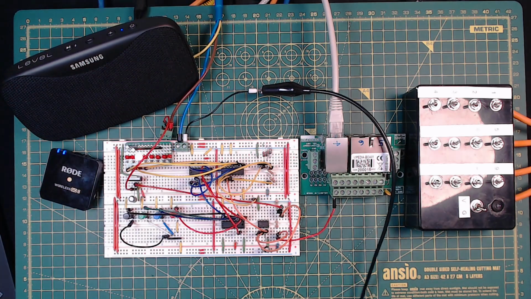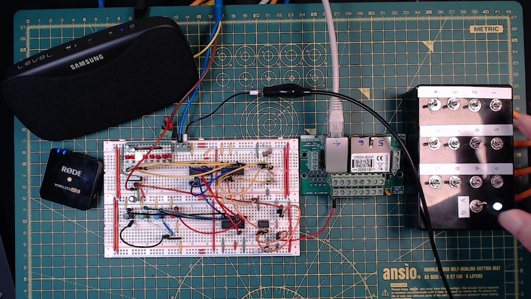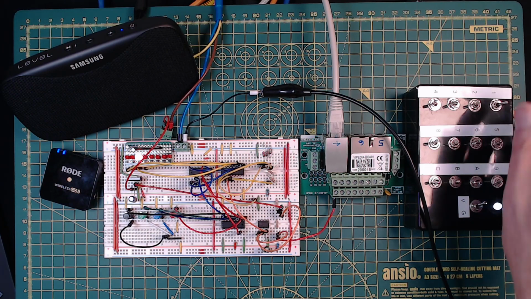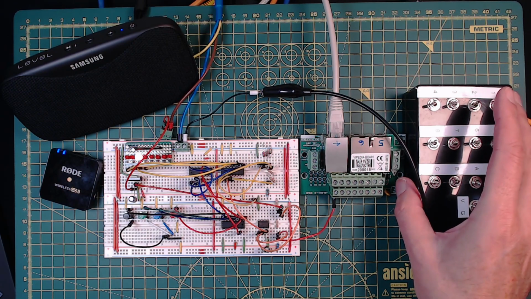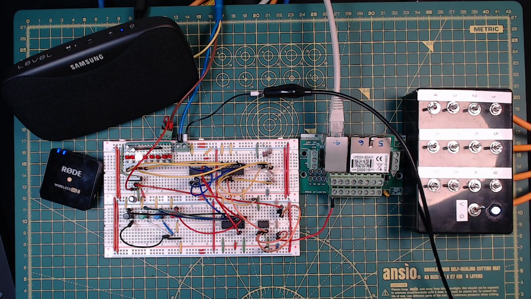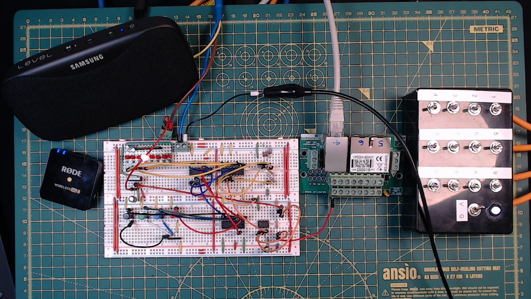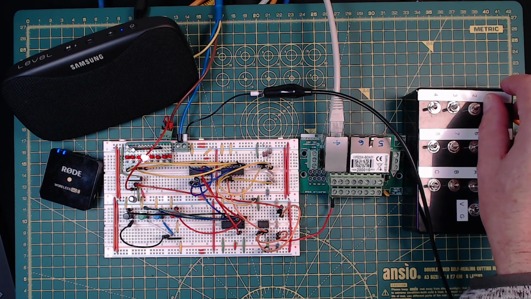Okay, so if I broadcast the pink noise now with it in high ambient noise, let's just set the voltage trigger on, and you just have a listen. Okay, stop that. Now we put it to low ambient noise, let it settle for a second, and trigger again.